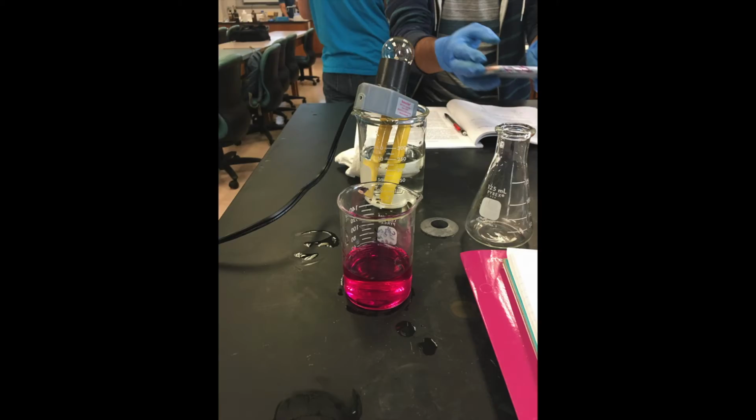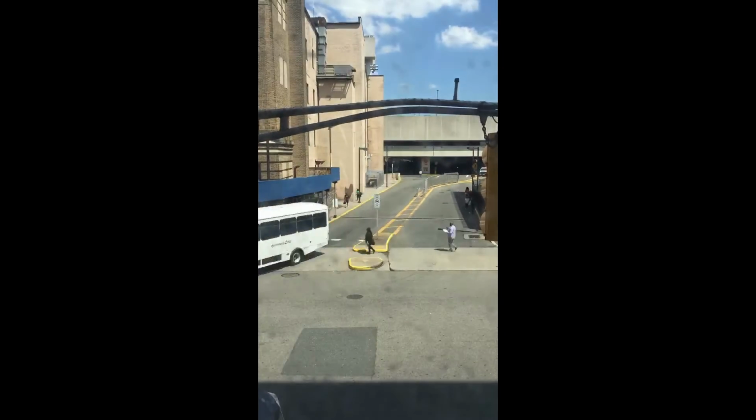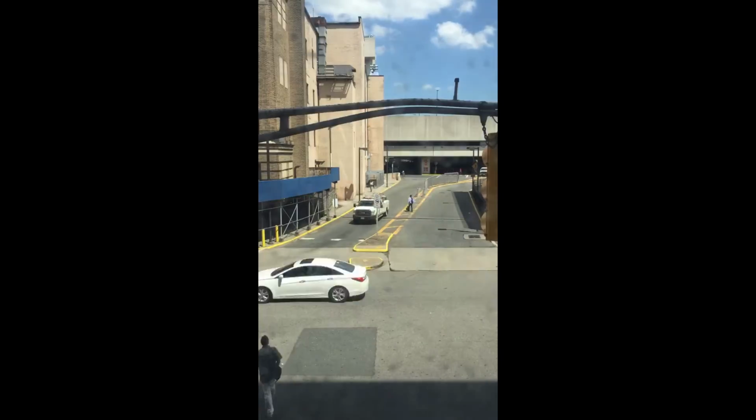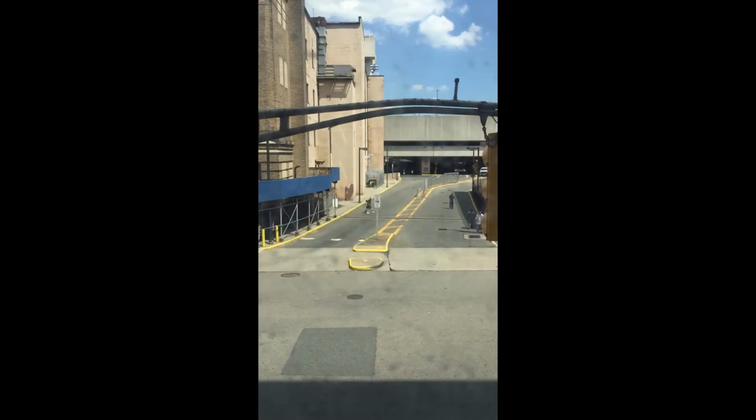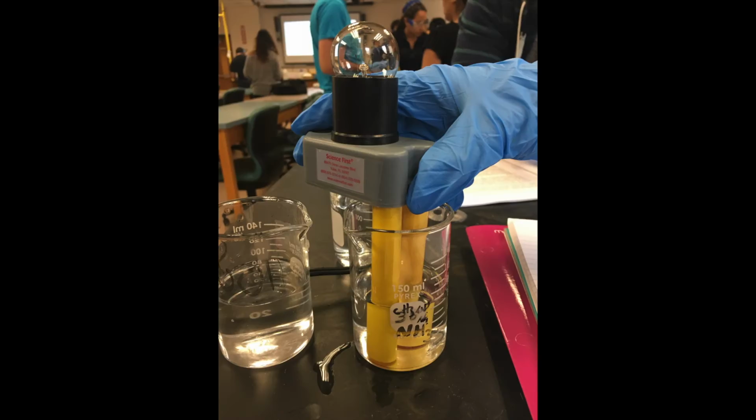For Part B, we prepared 100 milliliters of 0.10 molarity HCl and 0.010 molarity HCl solutions. To do this portion, we filled 10 milliliters of 1 molarity HCl in a 100 milliliter graduated cylinder, and then added the rest with water until 100 milliliters. We tested this solution. Using this prepared sample, we took 10 milliliters of the 0.10 molarity HCl in a 100 milliliter graduated cylinder and added the rest with water until 100 milliliters.